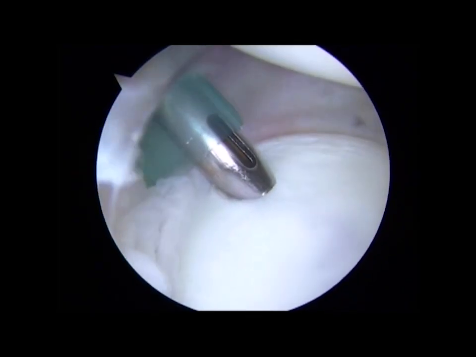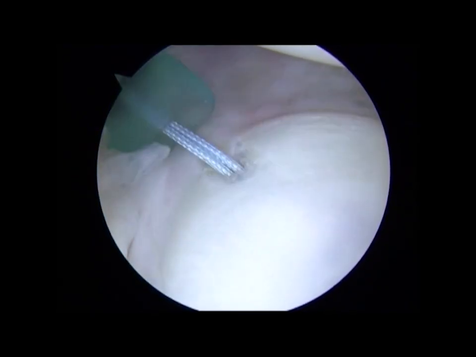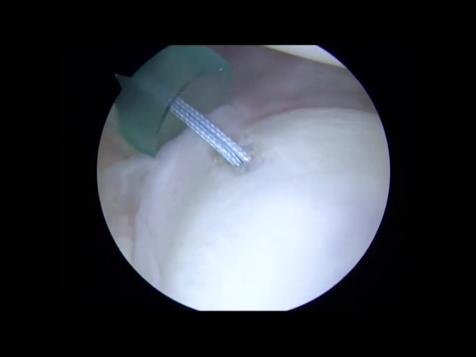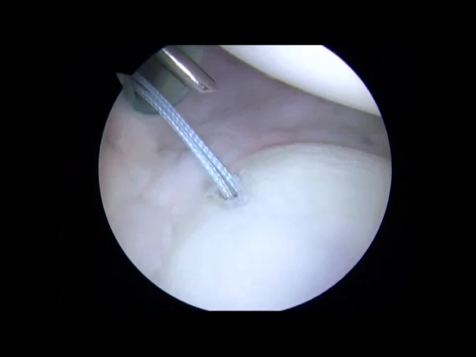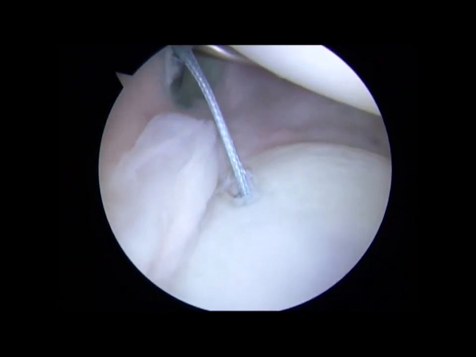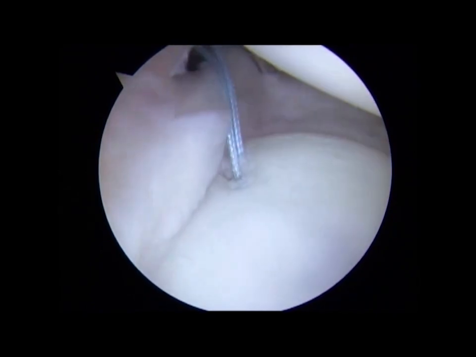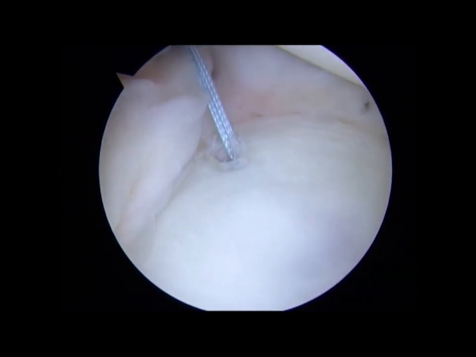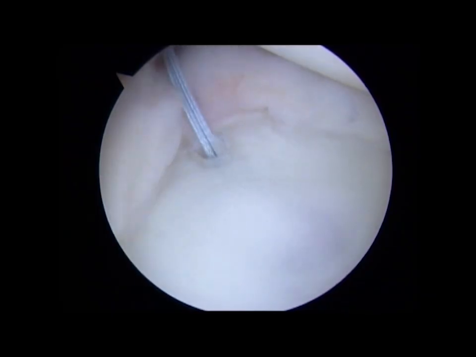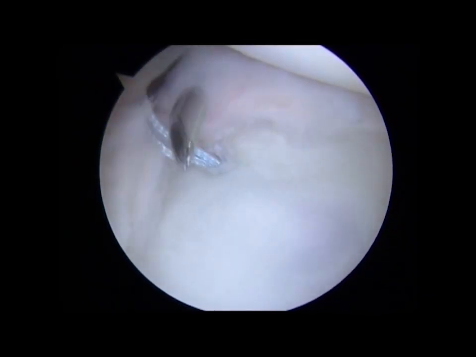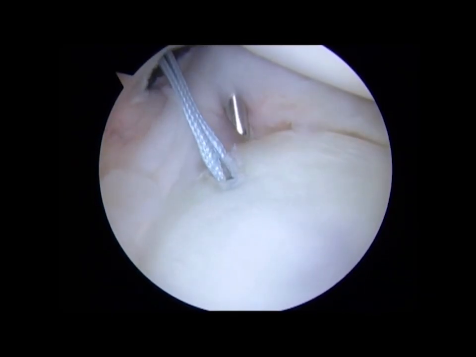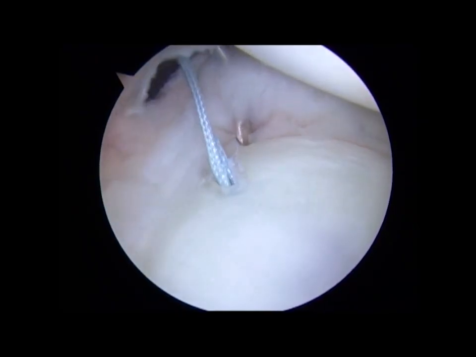After that's accomplished, we can see here yet another challenge in multidirectional instability capsulorrhaphy in patients with no labral pathology. As you can see here, this retrieval device is used to do a pinch and tuck technique where the capsule is pinched in a through and through fashion, and then this device is redirected to try to incorporate the labrum.